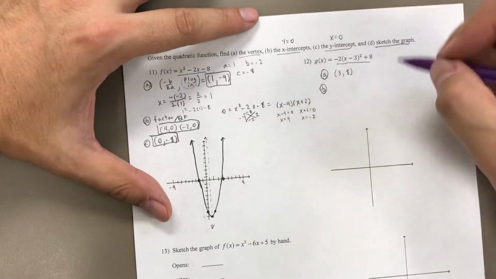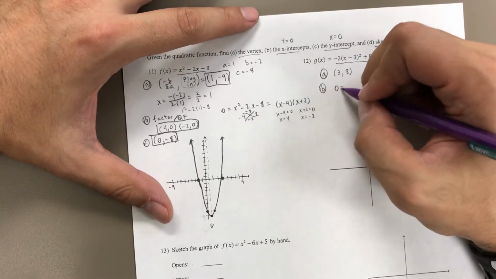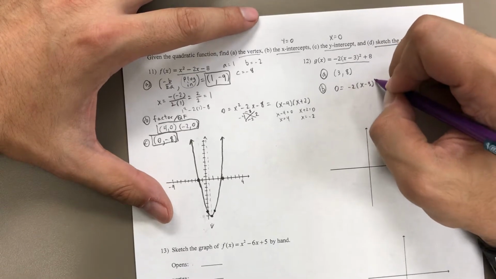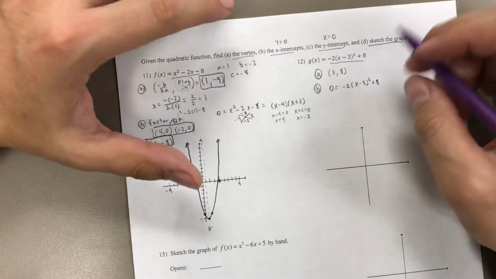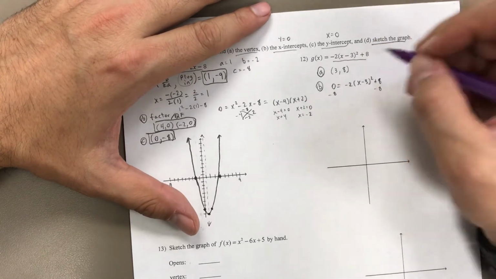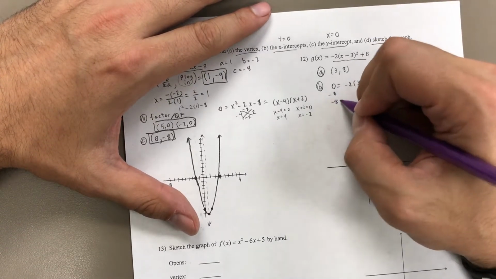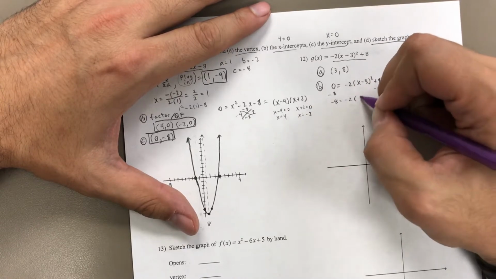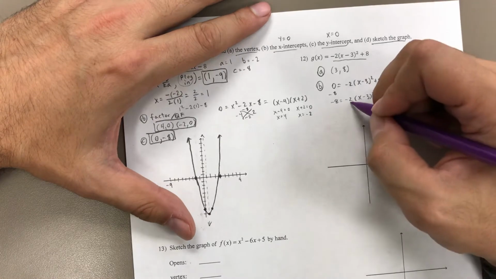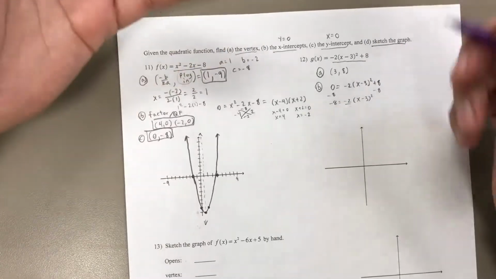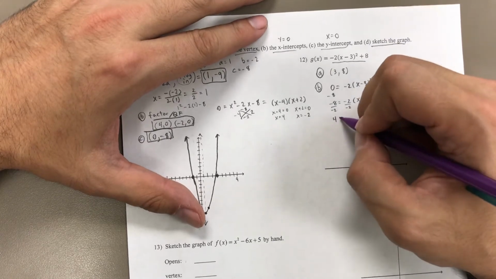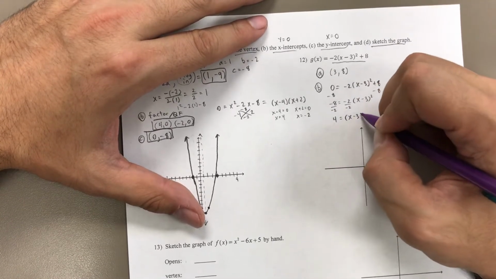The x-intercepts, again, we set the y value equal to 0. So we've got -2 times parentheses x minus 3 squared plus 8. And then we just simply follow order of operations. So subtract, get rid of any addition or subtraction outside the parentheses. So we have -8 is equal to -2 times x minus 3 squared. Divide by any numbers that are out in front of the parentheses, or get rid of any multiplication. So we divide both sides by -2 now. And we get 4 is equal to x minus 3 squared.